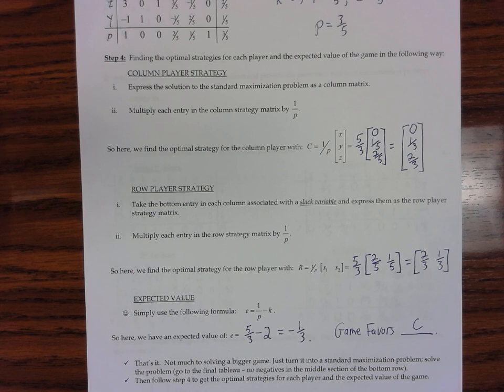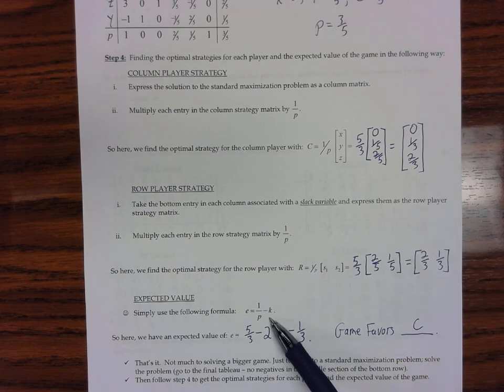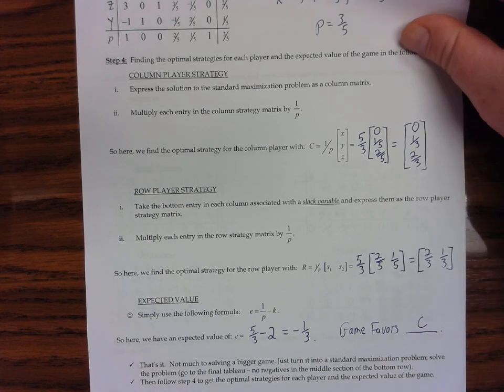Okay, that's really all there is to it. Add a number to the matrix to make sure you have no negative entries. Put ones to the right and ones to the bottom, and create a standard maximization problem. Solve that max. Solutions to the maximization problem represent strategies for the column player. Solutions to the dual problem represent strategies for the row player, and we'll use this formula to get the value of the game. So let's take a look at another example.